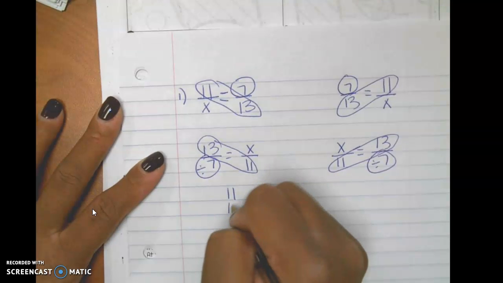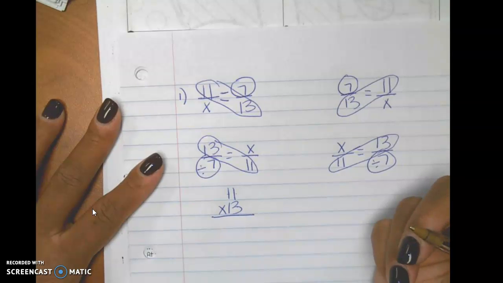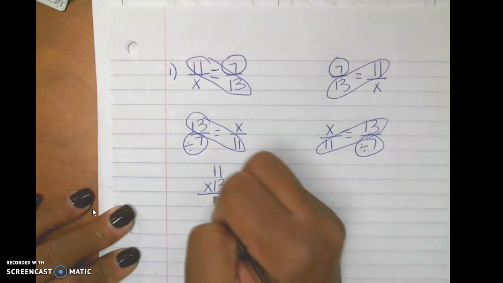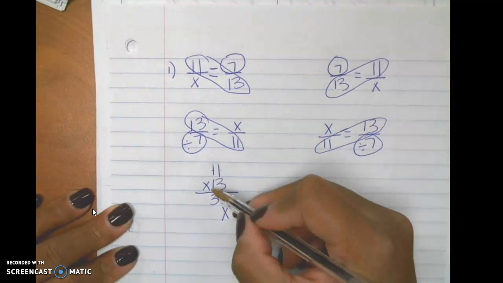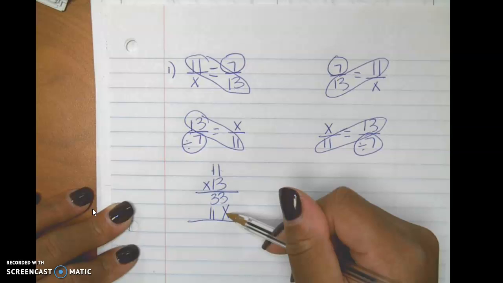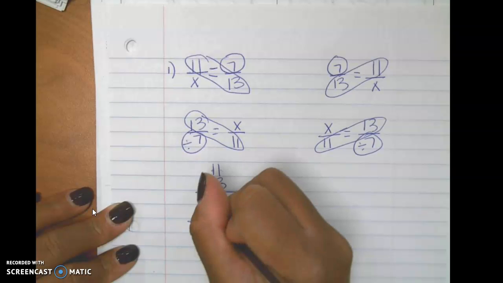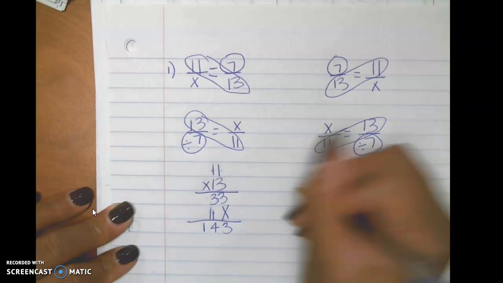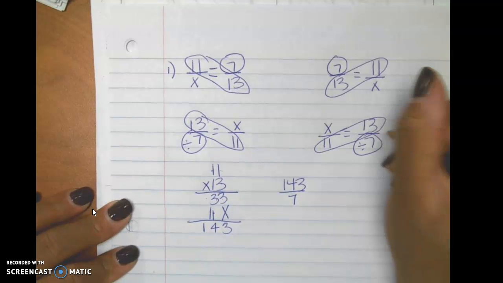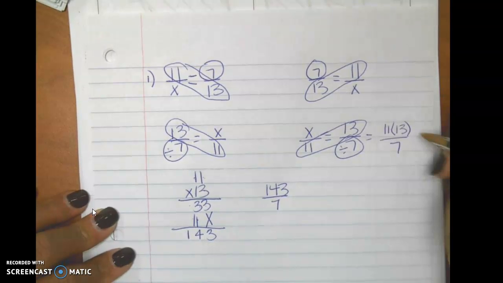So 11 times 13. 3 times 11. Woo, y'all better wake up. 3 times 11, 33. Bring down your placeholder. 1 times 11, 11. 3 plus 0. 3 plus 1. 1 plus 0. 143 divided by 7. So technically this fraction would be 11 times 13 divided by 7.